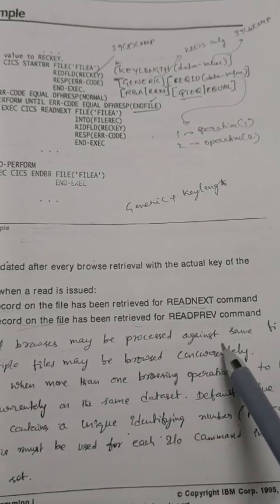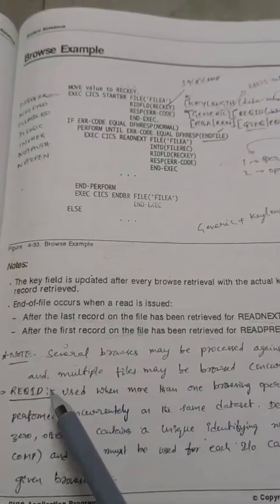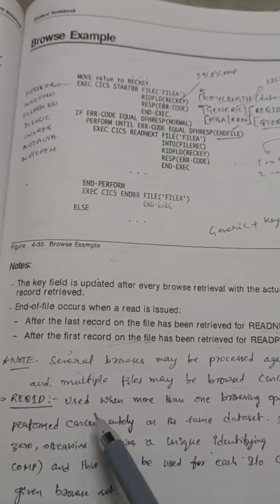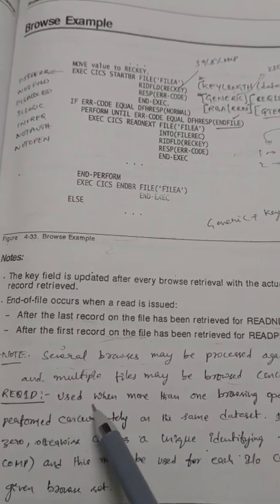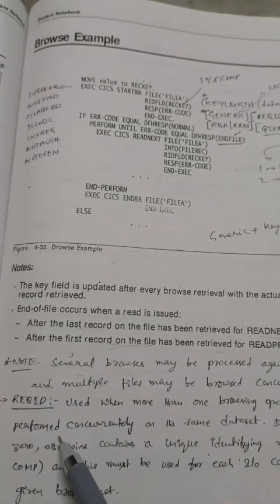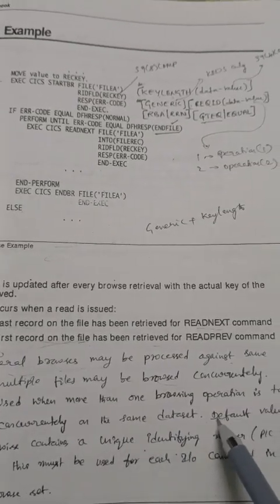Several browses may be processed against the same file, and multiple files may also be browsed concurrently. The REQID is used whenever more than one browse operation is to be performed concurrently on the same data set.